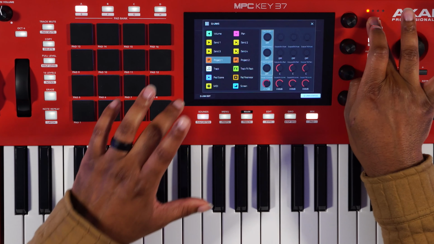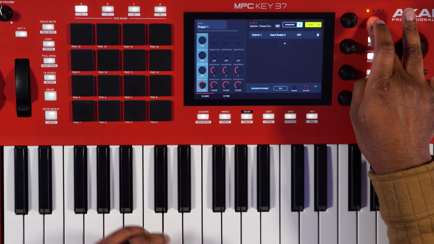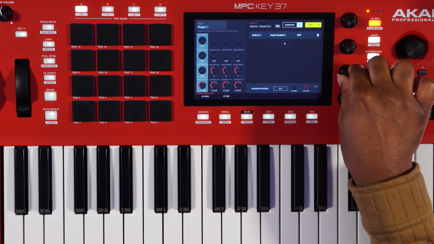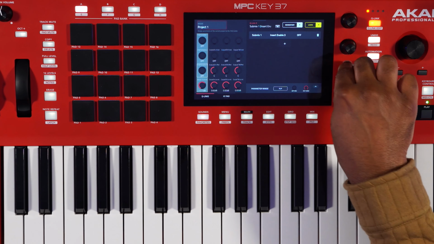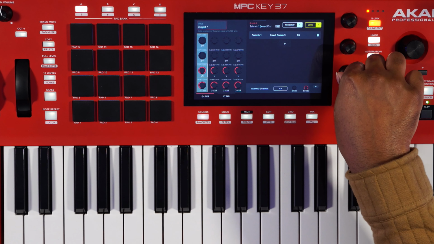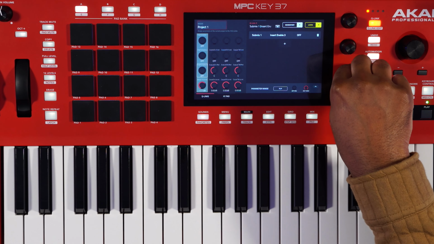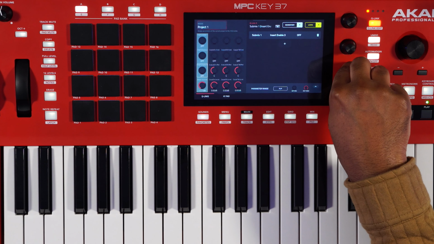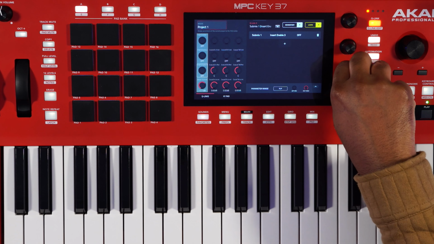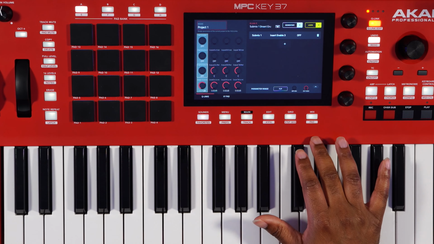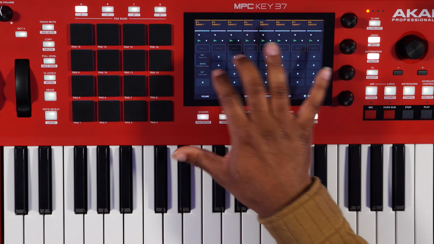Hit Q Link again, and then go to Q Link Edit. So now we can see we have that ready to go. Turn learn off, which we did. So what I'm going to do is just go back in there and make a tweak.